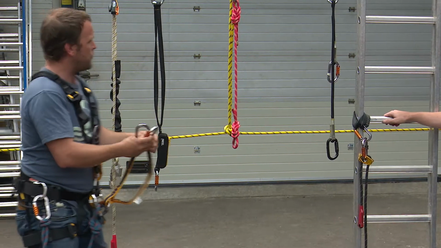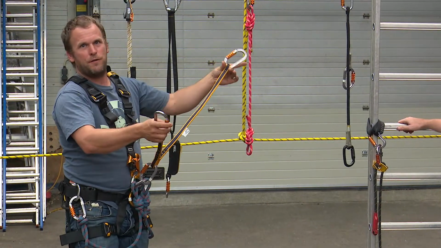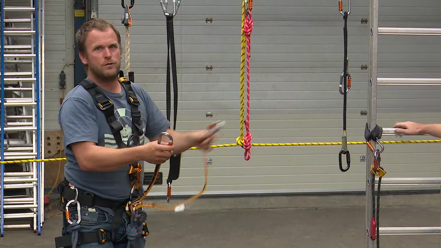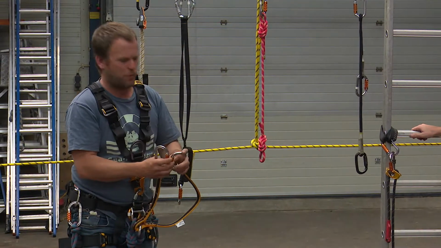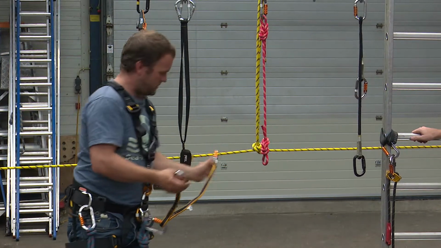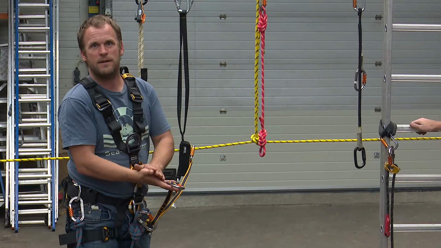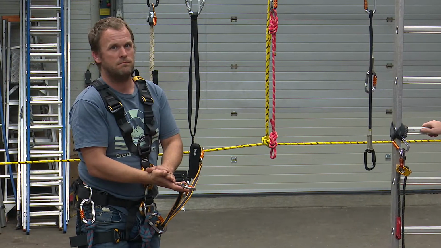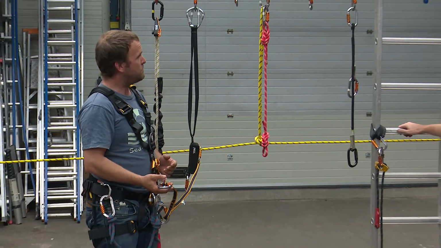It's nice for positioning yourself or for tools. I wouldn't use it in an application where there's a chance of a fall, because this device will give me no dampening in the system. I think this is all of them. Yeah, I think so.